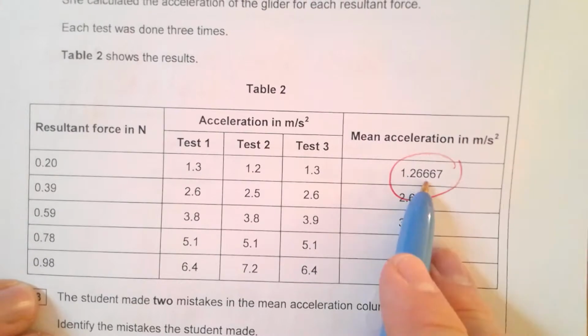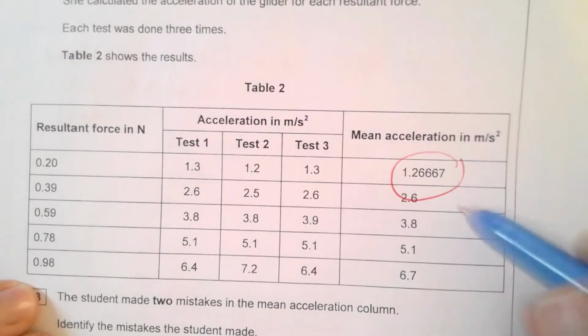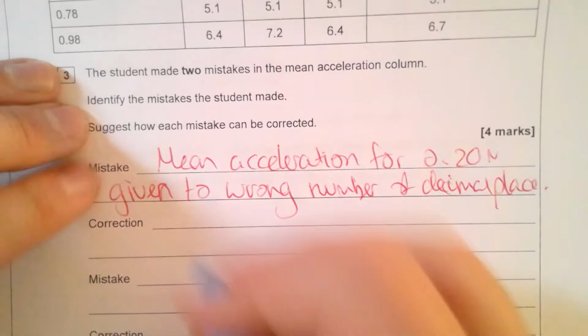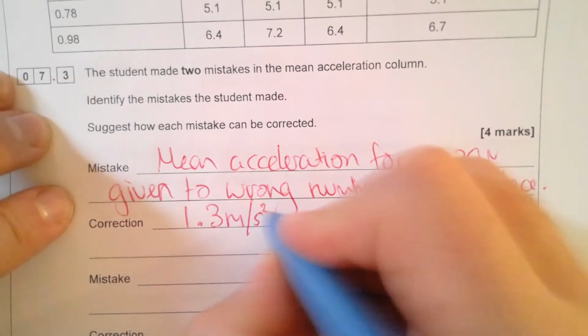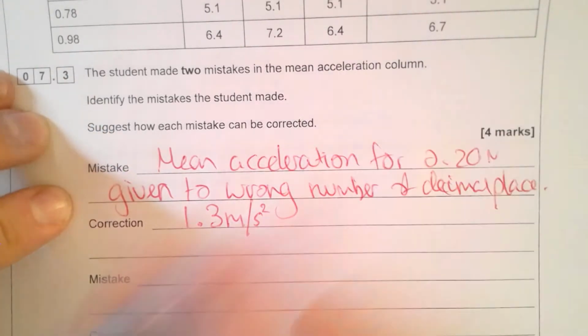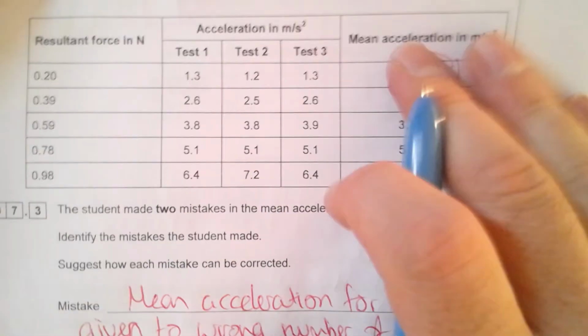What they should have done is round that to 1 decimal place. So if we round that to 1 decimal place, we get 1.3 meters per second squared. The next mistake is a little bit harder to spot, I think.